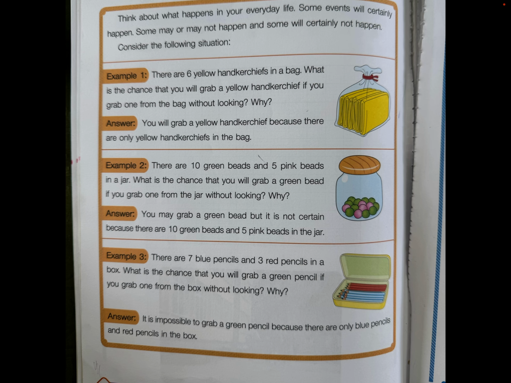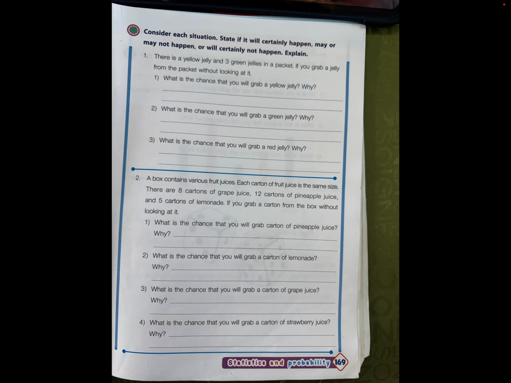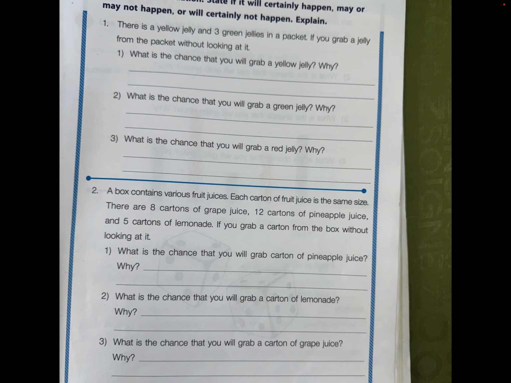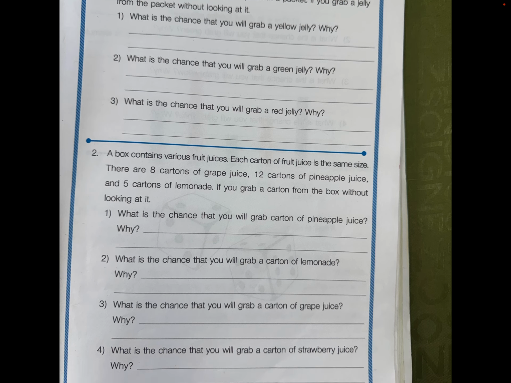What I want you to do now is the last part of your work, to complete page 169. So there's 2 bits of work for you to do, number 1 and number 2. Number 1 is talking about yellow jelly and 3 green jellies in a packet. Okay, answer those questions. Use the same words from 168, and the same with number 2, talking about fruit juices. Okay, so look at those questions, use the same words that you see in the answer on page 168.